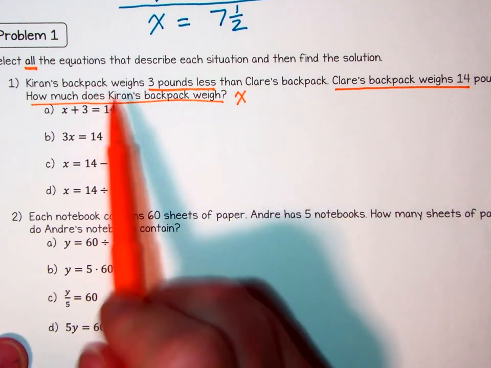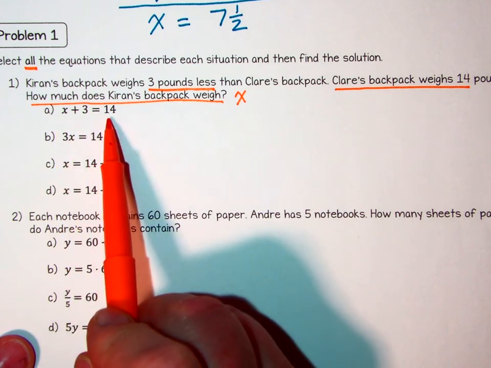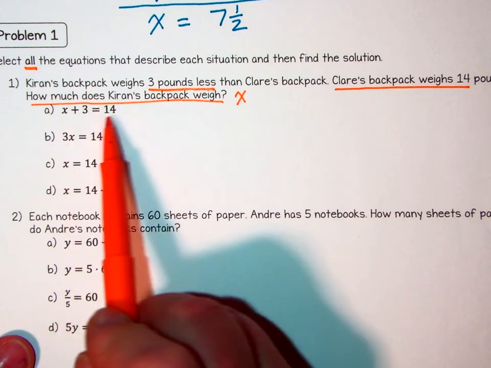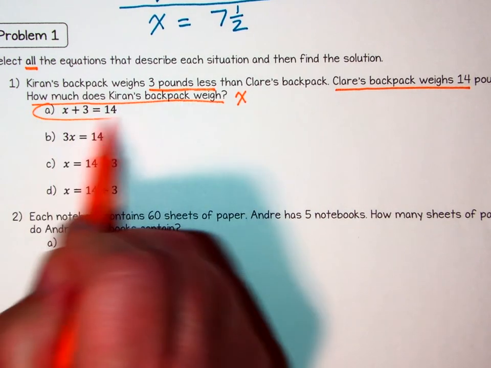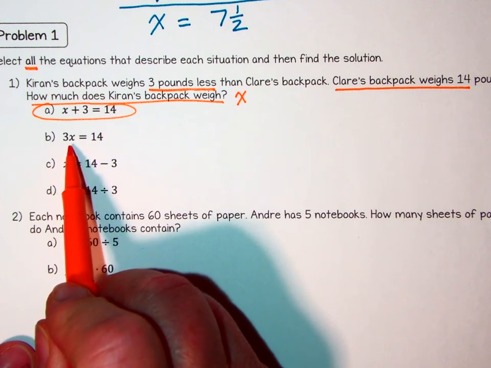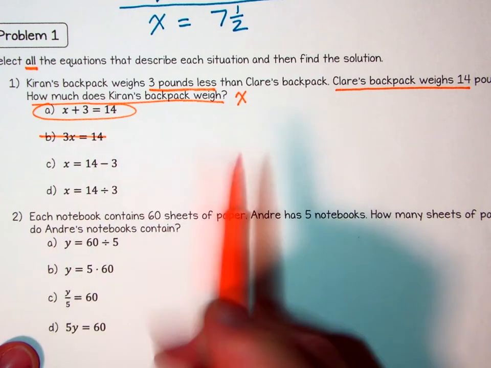So, would x, the weight of Kieran's backpack, plus 3 be equal to the weight of Claire's backpack? Yeah, because his is 3 pounds less. If you add 3 to it, you get Claire's. So yeah, that's correct. 3 times the weight of Kieran's backpack equals the weight of Claire's backpack? No, not even remotely close.